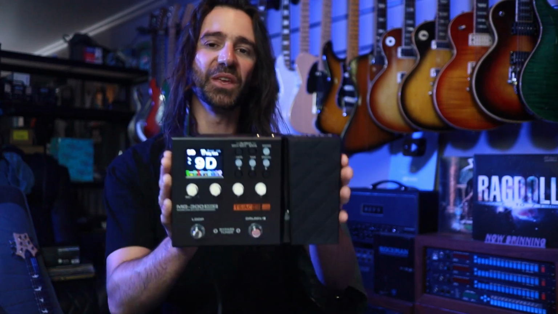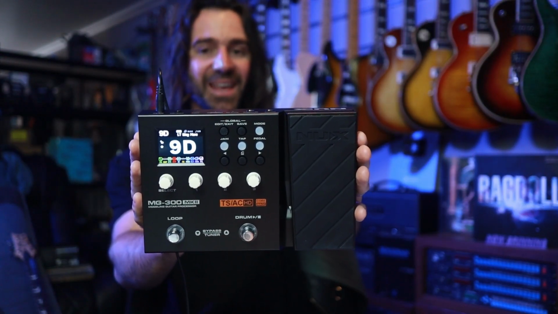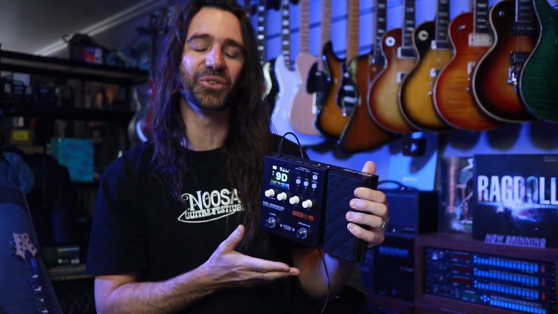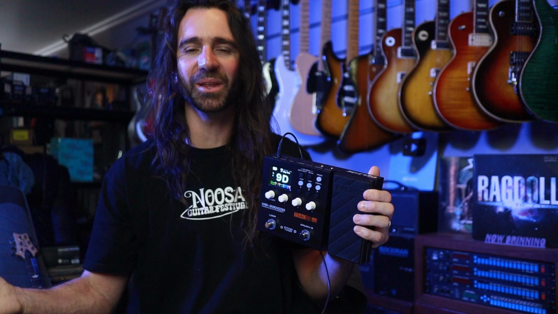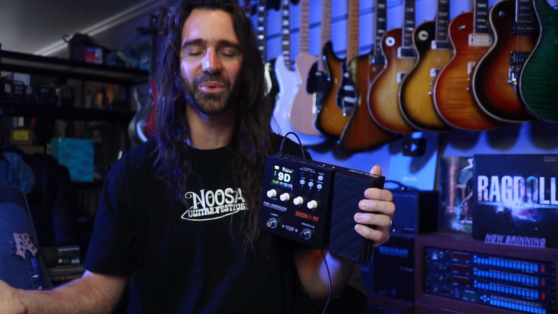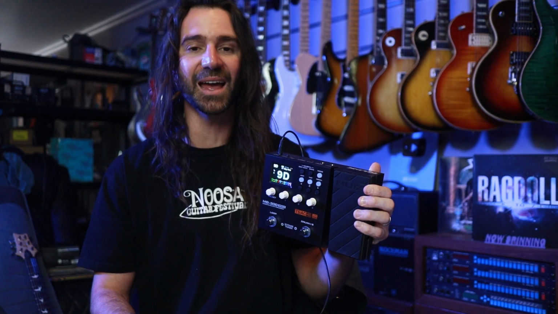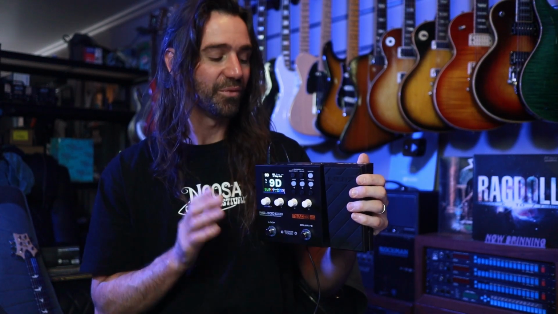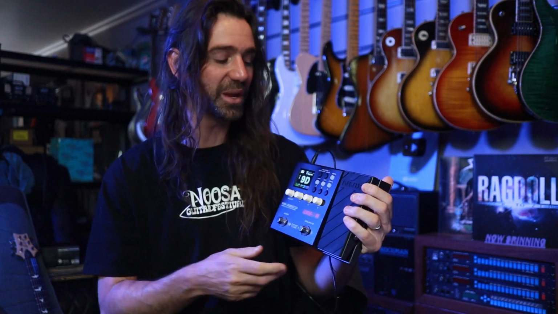We're going to hear some tones with the NUX MG-300 Mark II today. This is their update and upgrade to the MG-300, which I did a demo video with a couple of years ago. I was mightily impressed with it at the time, and I still think it is one of the best value guitar amp modeling solutions out there. For the sounds and the price point, I feel like they really hit a sweet spot on there.